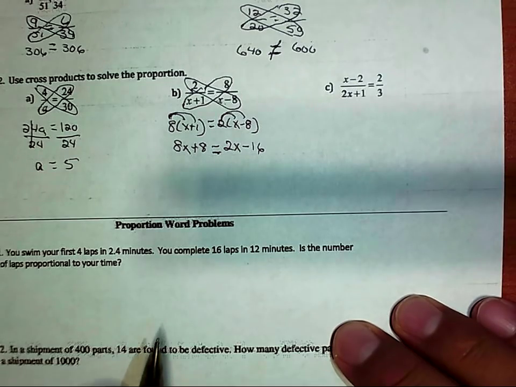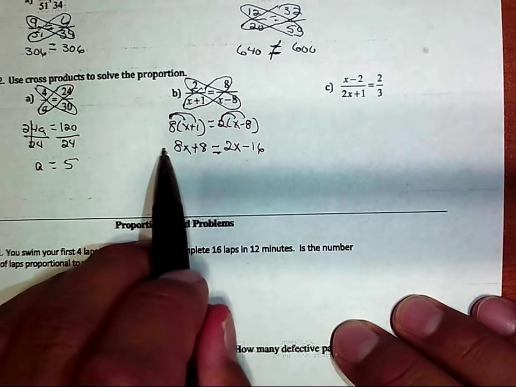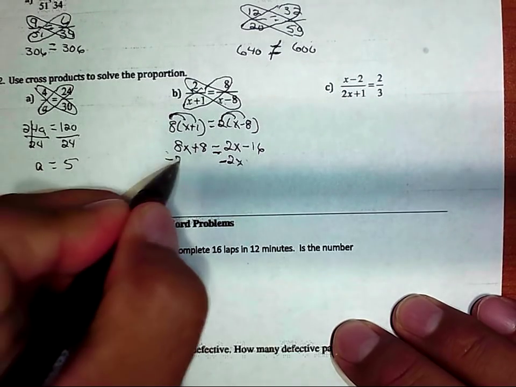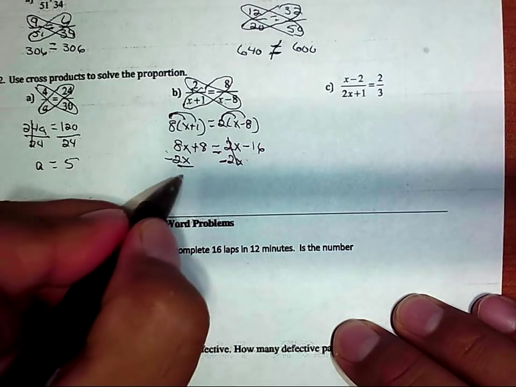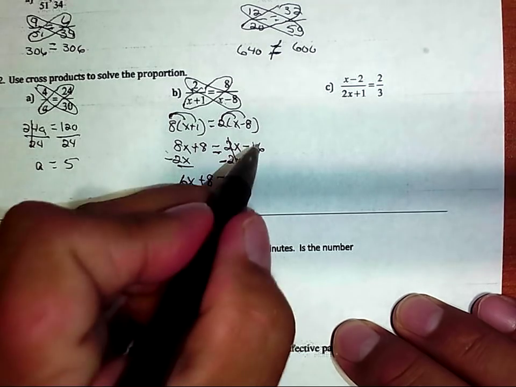Are we done? No. Now we have an equation with variables on both sides. So we're going to move the variables to one side and the constants to the other. We go minus 2x on both sides and they cancel. What is 8x minus 2x? 6x. And then I'm just going to rewrite what I have. I just bring down the 16.